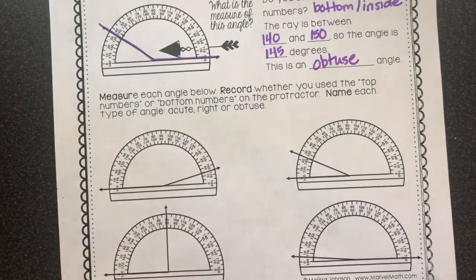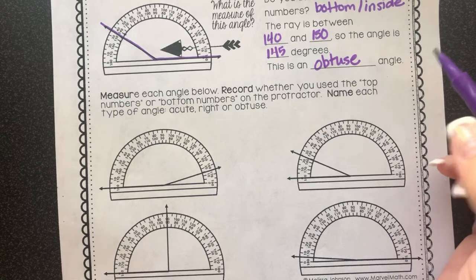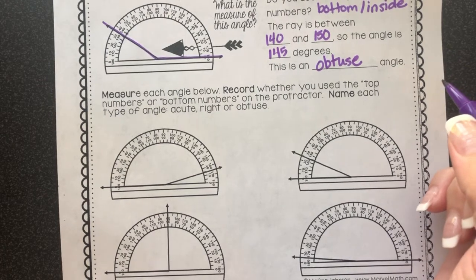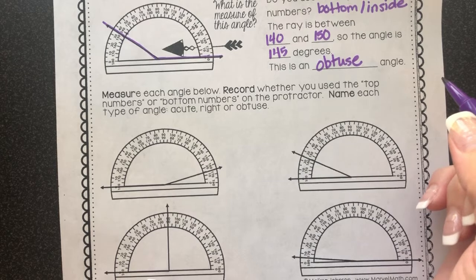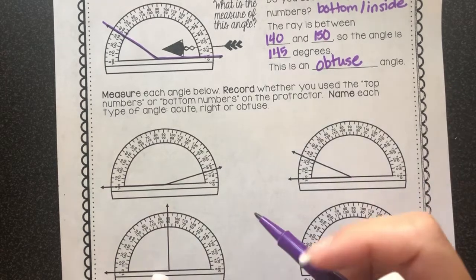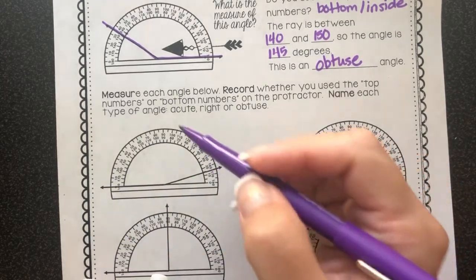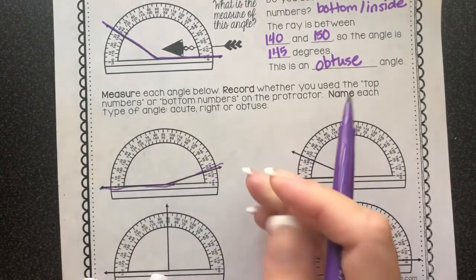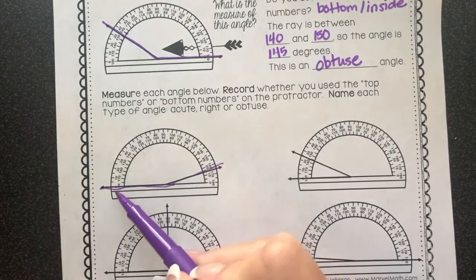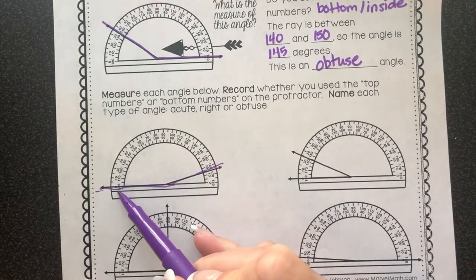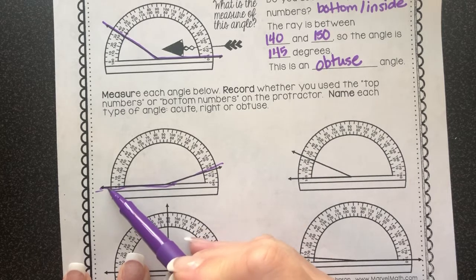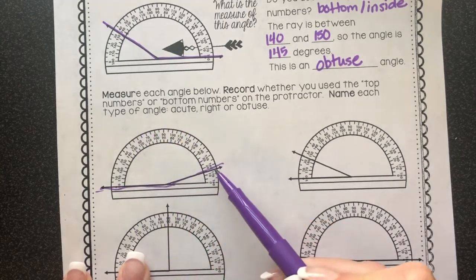All right, it says measure each angle below and record whether you use the top numbers or the bottom numbers on the protractor, and name each type of angle, acute, right, or obtuse. Okay, well, on this one, my angle is open to the left, meaning this ray runs through the 0 that's on the left. So we're going to use the outside numbers.